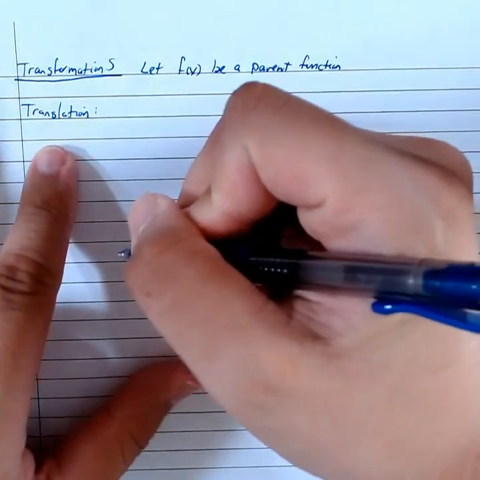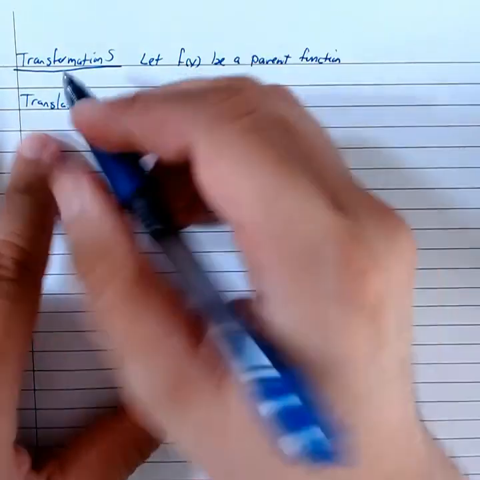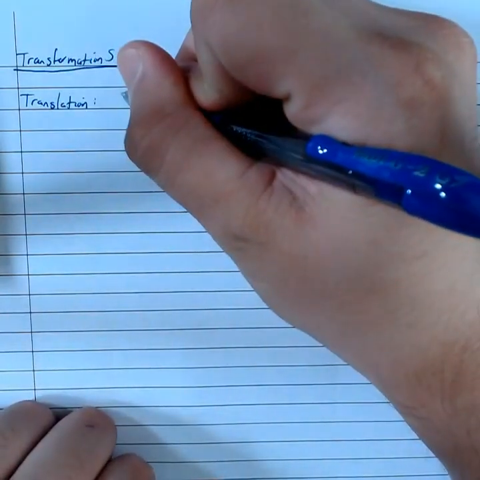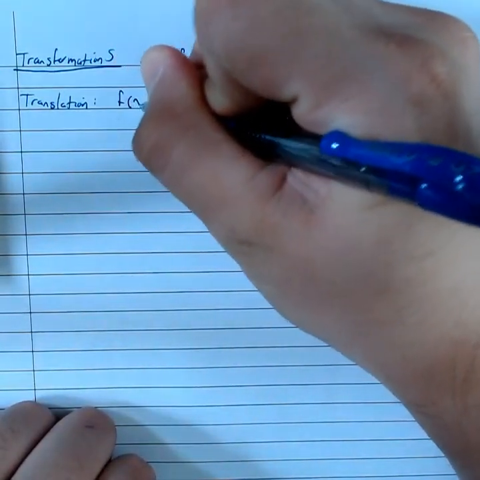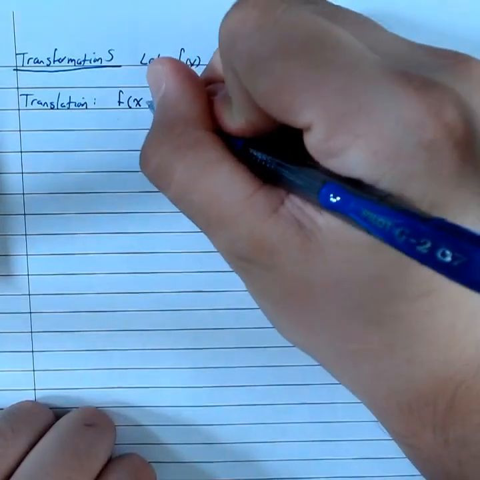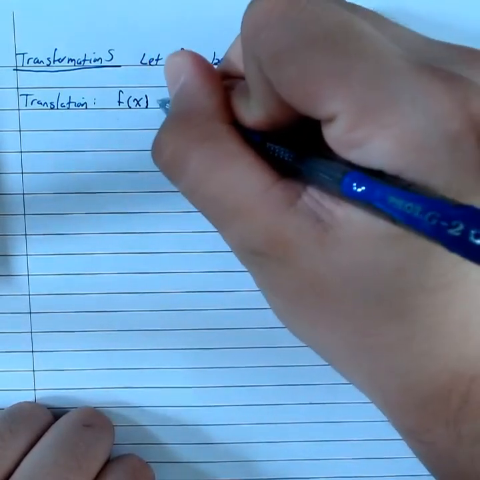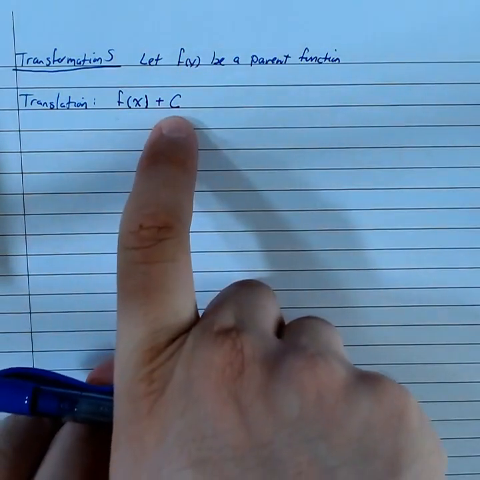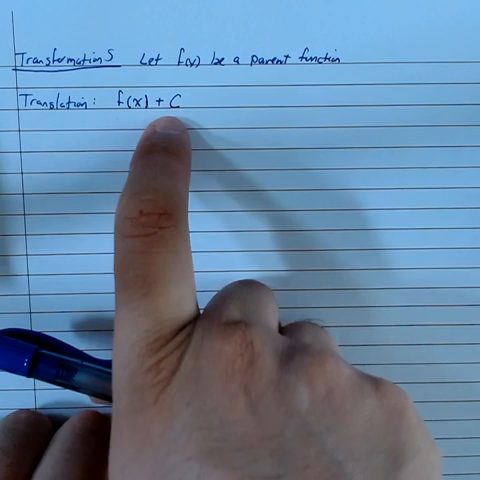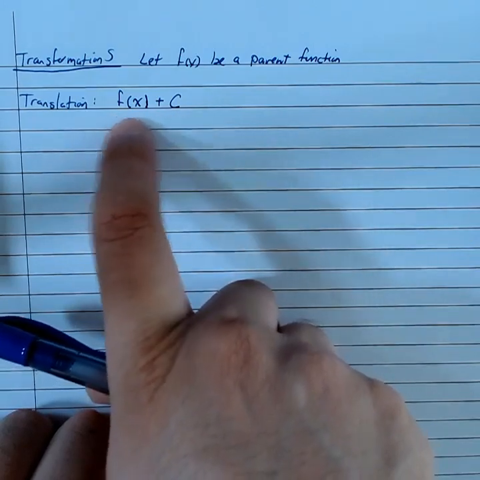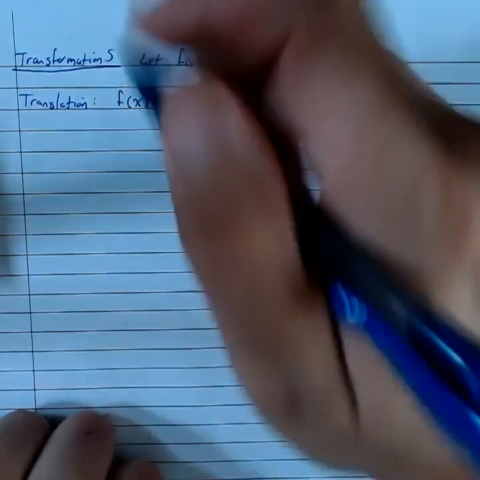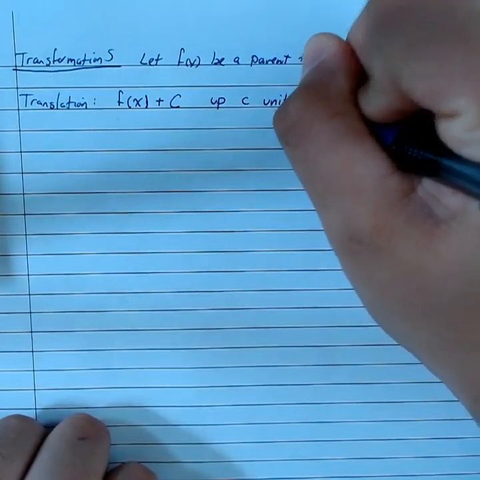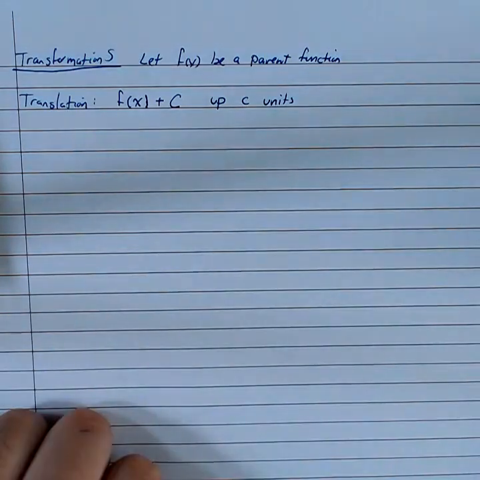All right, so what does a translation do and how does it do it? Well, again, translation moves things. And the way they do it is through addition and subtraction. So let's say you have your parent function. Well, you can add something to it. You can take your f of x and you can add some number. Now here we're not going to be specific about what number, it's just you're adding a number. Whenever you add a number to a function, what you're doing is you're moving everything up by c units. On a graph, it would move up that many steps.